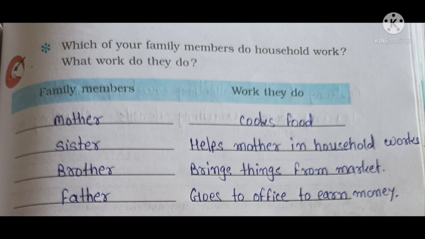Now the next exercise is that which of your family members do household work? What work do they do? So here you have to write down the names, means family members, that which family member is doing which work. Okay, so first of all, family members, mother. Then work they do. Mother cooks food.